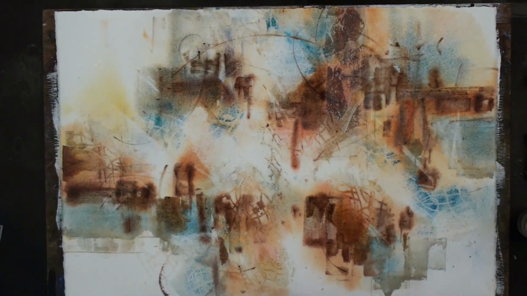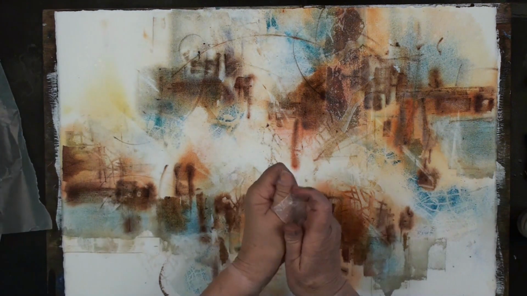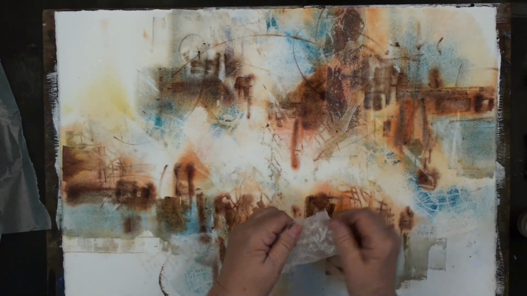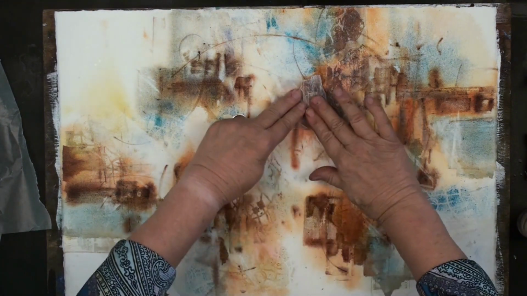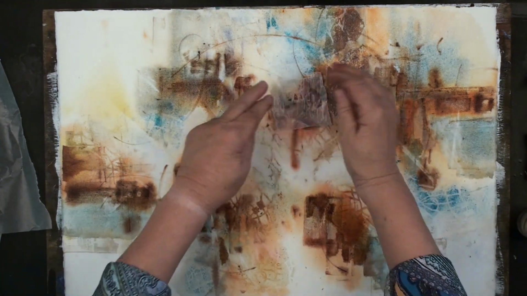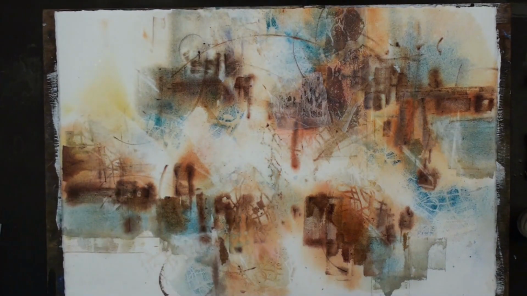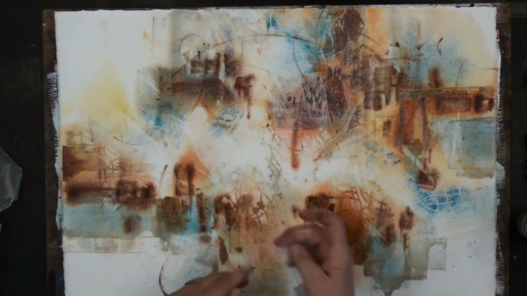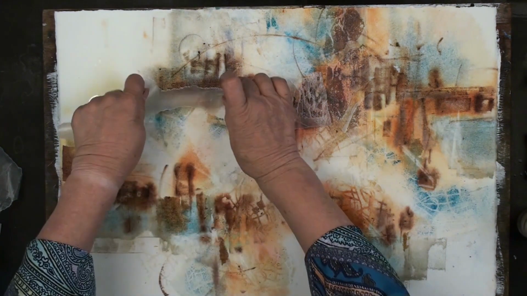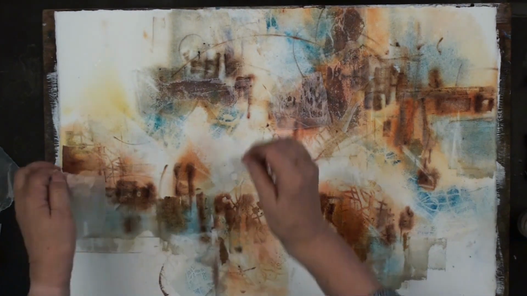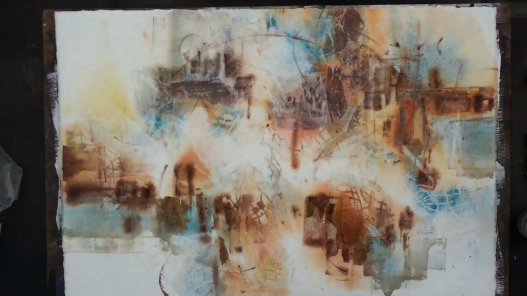Okay, now if you want to, you can crumple this up and put it down. And that will give you more of a spotted look. I tend to just do it pretty straight. So I rip it real clean and just put it down.